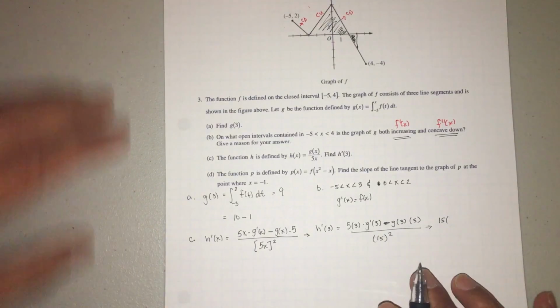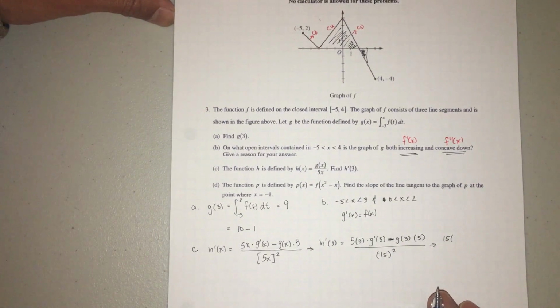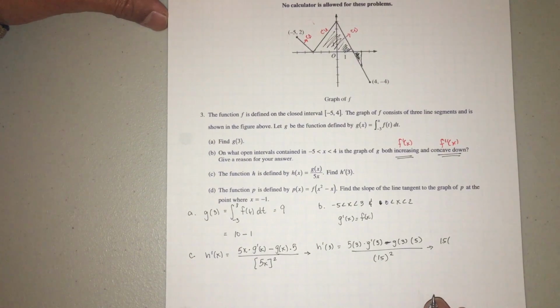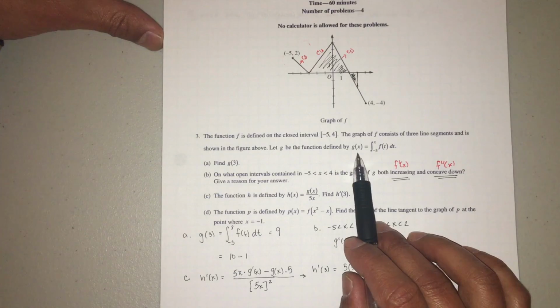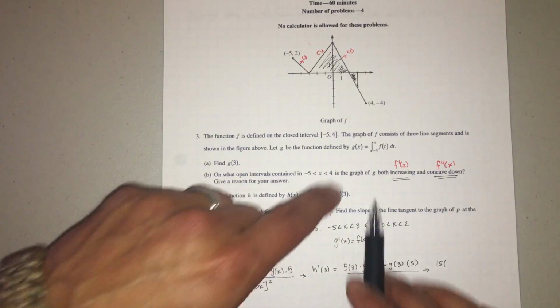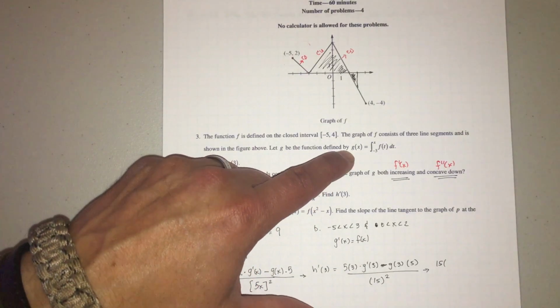Now what's g prime of 3? Wow, man. Well, how do I find that out? Okay. G prime of 3. All right. If you don't know, like, man, how do I figure it out? Well, I know that's g, but that's g of x. Well, take the derivative of it.